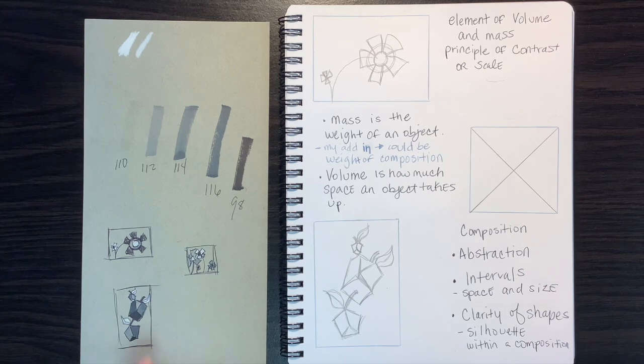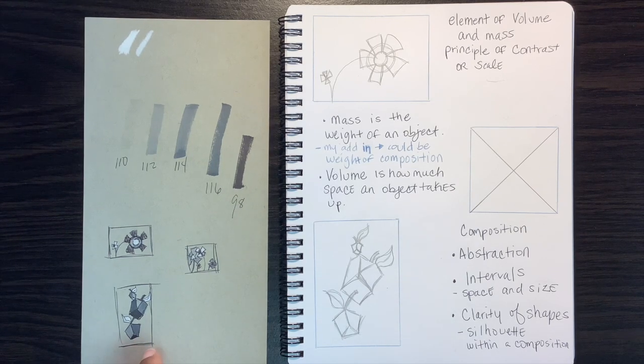And I wanted to just play with not so much light logic, but just the 4 different types of values that I can place within the composition. So this is why I'm really interested in this composition. I think this is what I'm going to do.